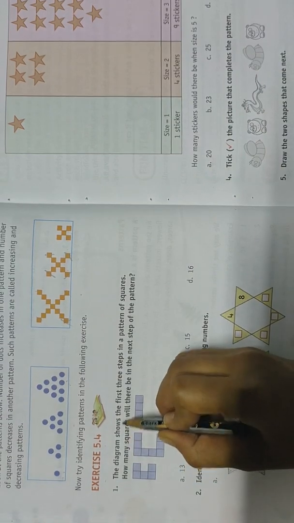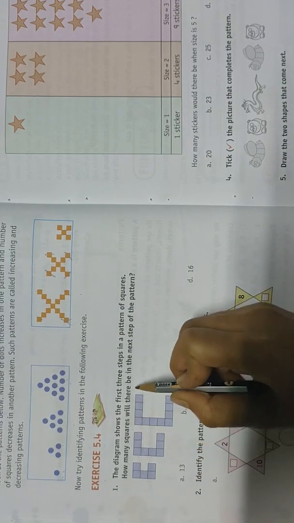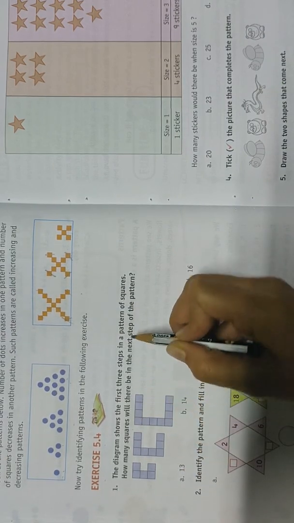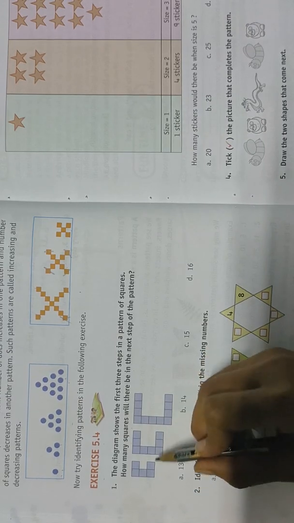Now exercise 5.4. The diagram shows the first 3 steps in a pattern of squares. How many squares will be in the next step of the pattern? The pattern is given in the form of squares. This pattern is in increasing order. In the next step, we have to identify how many squares will be required to continue the pattern.